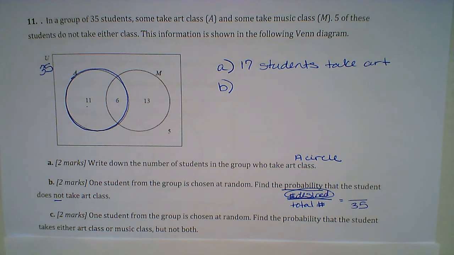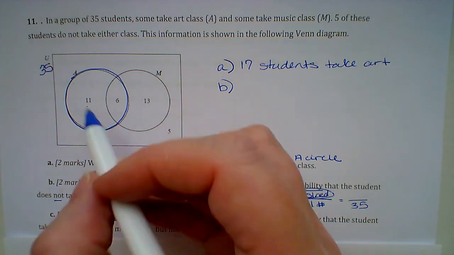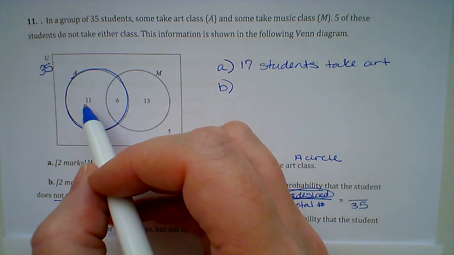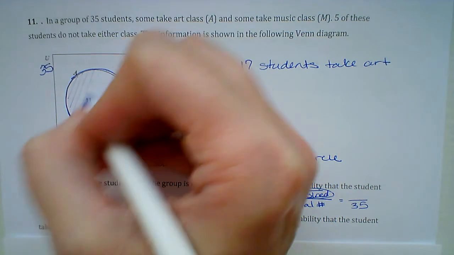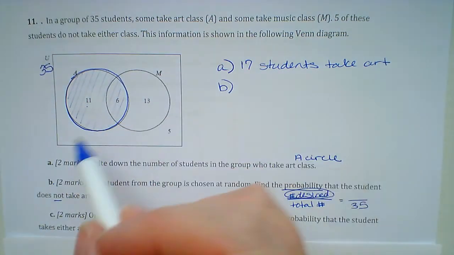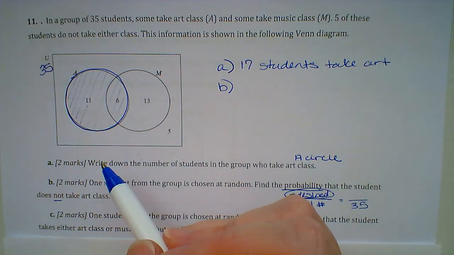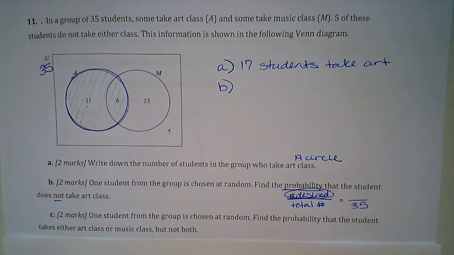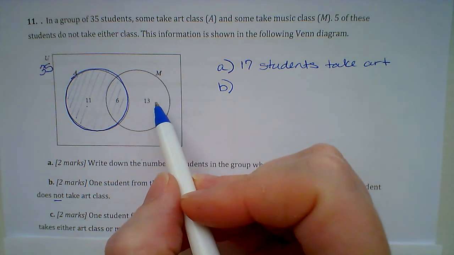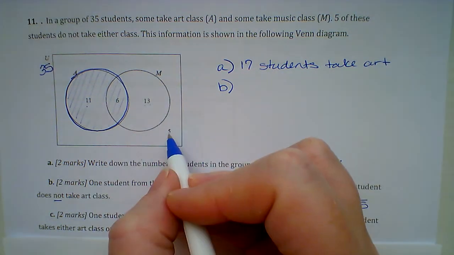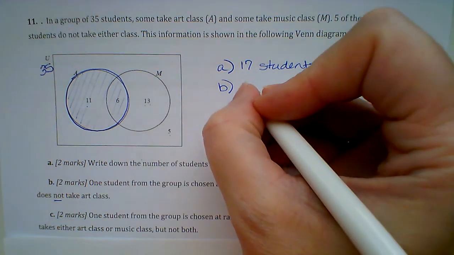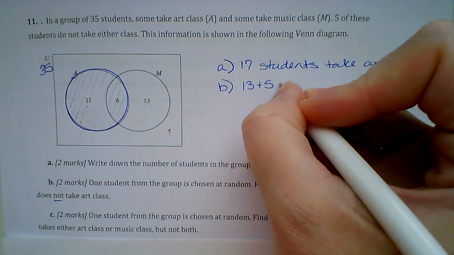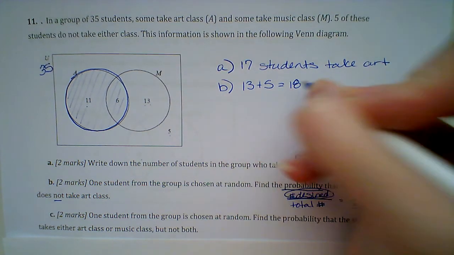So I need to know, of those 35, how many do not take art? Well, okay, so not art is everything that is outside of my circle A. So if I think of all of this as my circle A, I want everything outside of that circle. Well, which sections are outside of circle A? Which sections are not A? Well, that's going to be my little 13 over here and my 5 over here. So I'm going to have 13 plus 5. So this gives me 18.